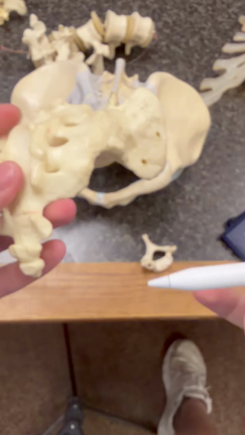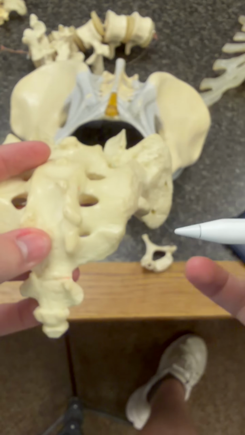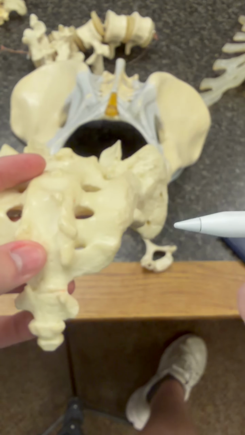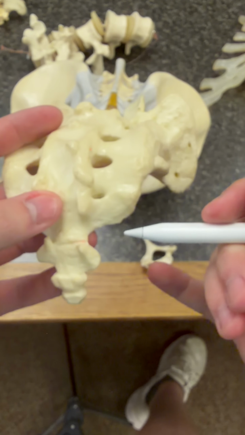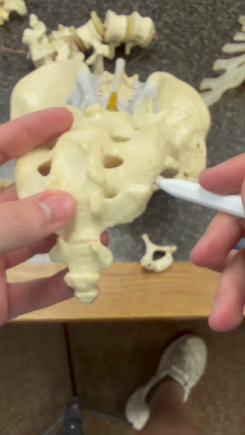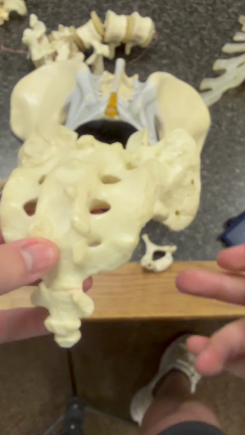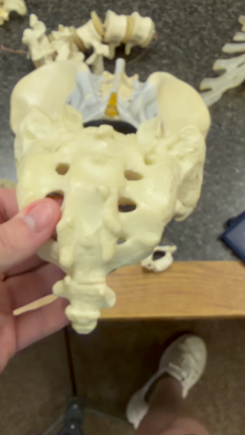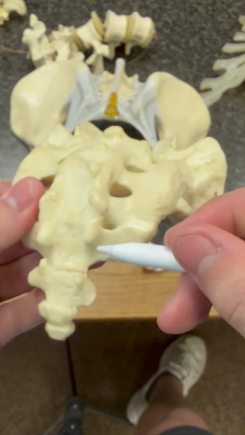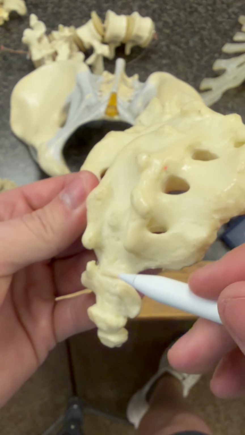And then you're going to have the lateral sacral coccygeal ligament. So lateral, right? This is our lateral angle. It's going from here down. And then you're going to have your intercornual ligament, and inter is always going to be in between. So our intercornual ligaments are in between the two corners.